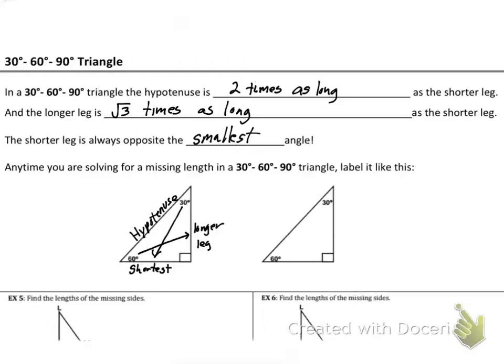Okay, so now write this down. I'm going to go ahead and call the shortest side S, which makes the longer side S square root of 3, and it makes my hypotenuse 2 times S. So once again, if you want to really succeed at these, the first thing you're going to do is note you have a 30, 60, 90, and then you're going to write these variables down.